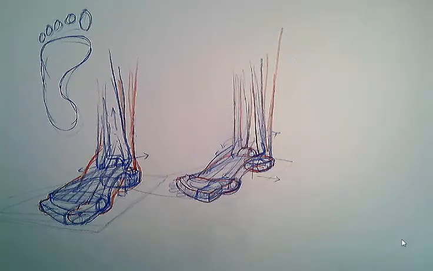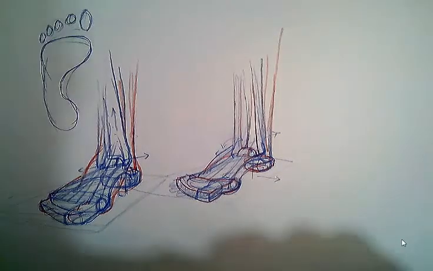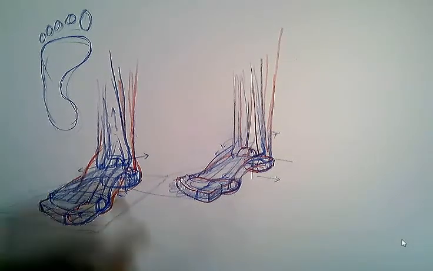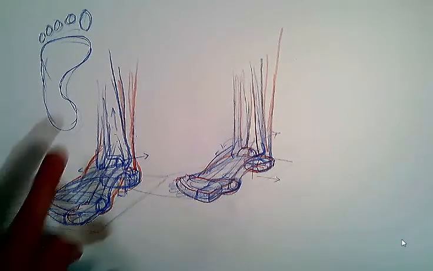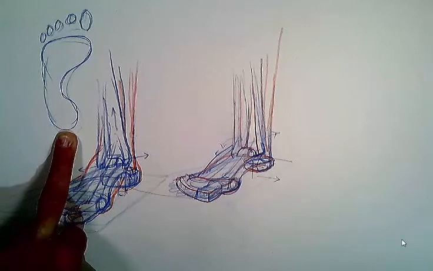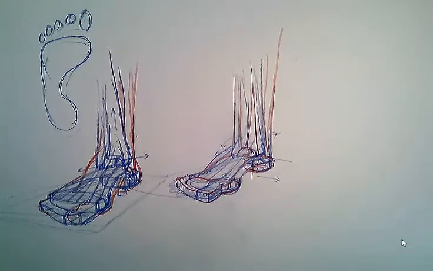Hello, how to structure feet. So if I asked you, please draw a footprint in the sand, you'd probably draw something like this. And so we're going to use this as a base for a foot, as the floor plan, as the ground plan, as what is touching the floor.